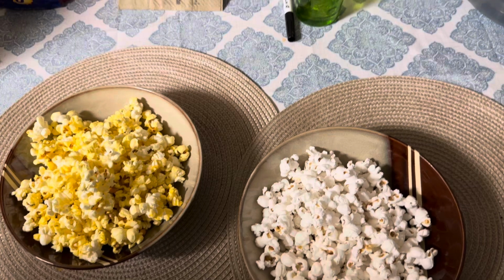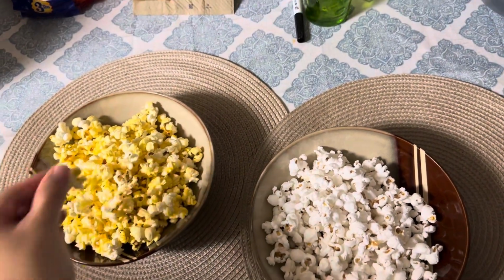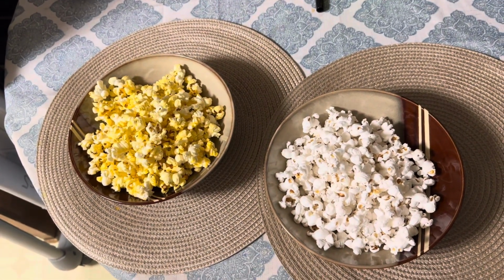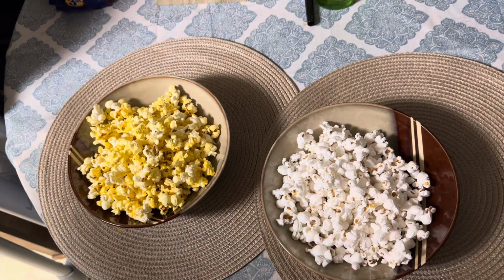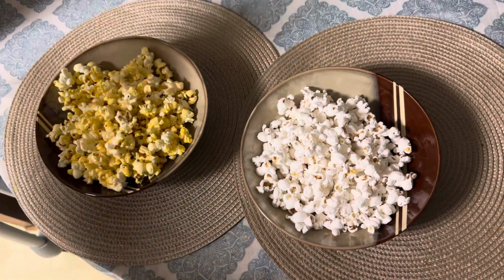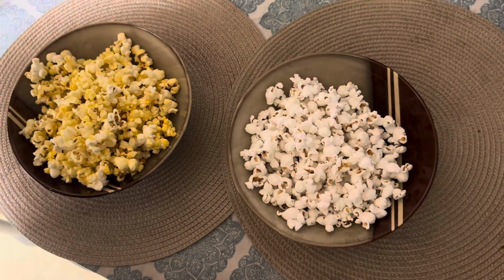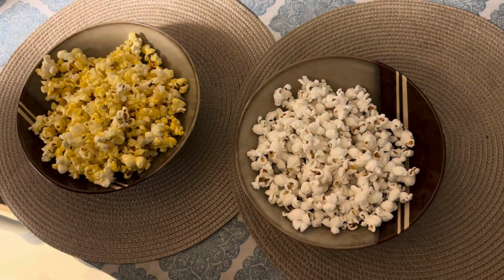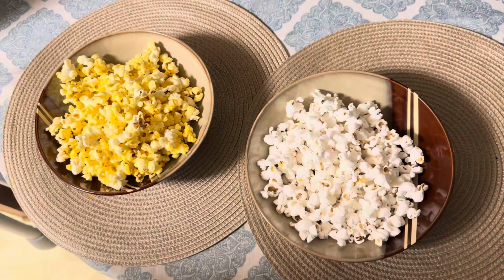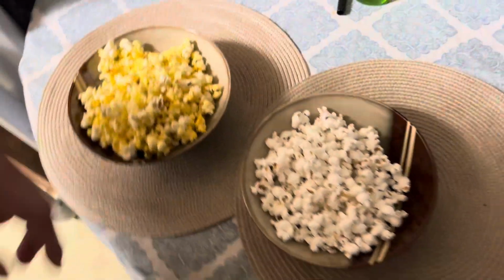I would say that the stovetop popcorn had more success rate, less unpopped kernels, or no unpopped kernels. There are a few. But obviously you get to have more control over how much, because when it's in a bag, they're already in the bag. Obviously this is a healthier alternative because that just has so much butter and so much salt. You get to control how much.